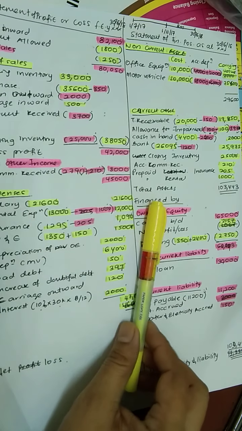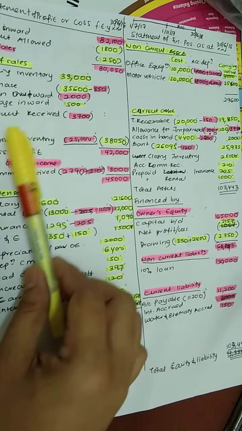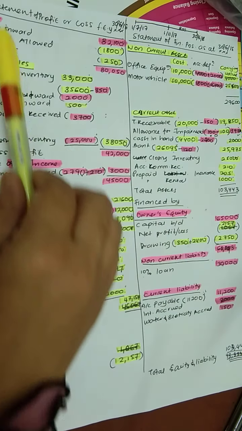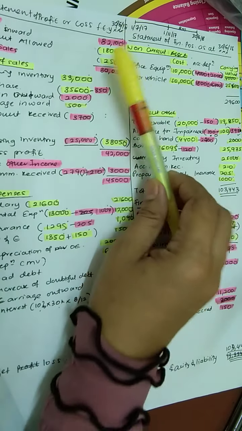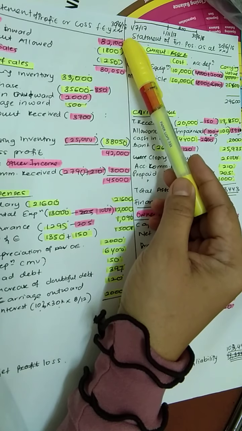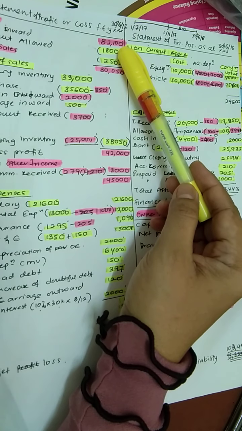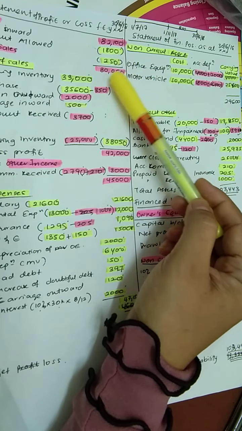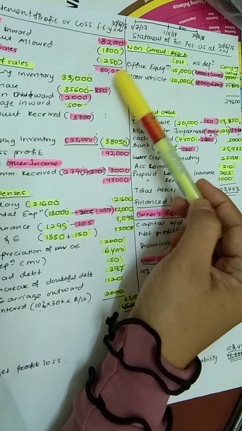So we already completed that one. Now our step is to complete the financial statement. The first thing we tackle is the statement of profit or loss. In the statement of profit or loss, we have sales, which is credit. We have debit 1,850, which will be minus. You are going to get net sales 8,850.